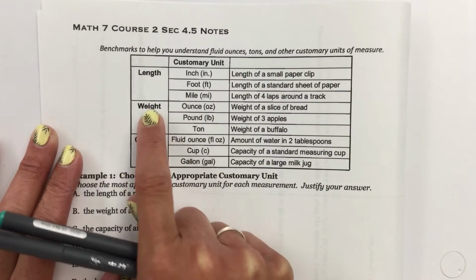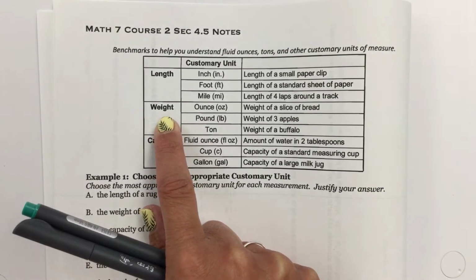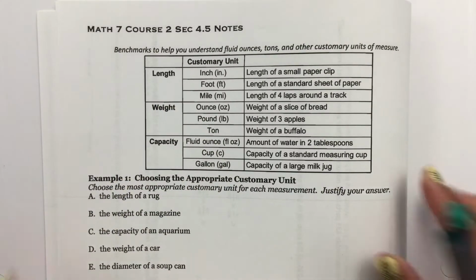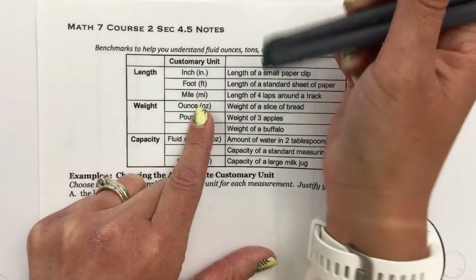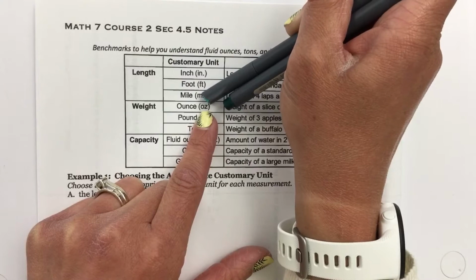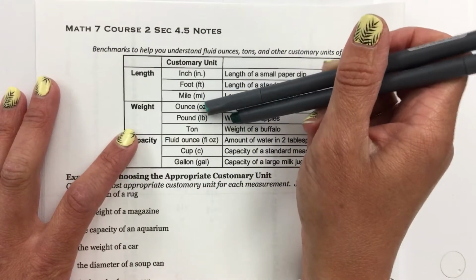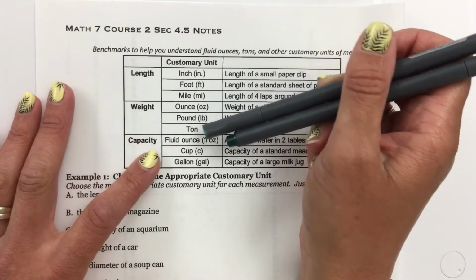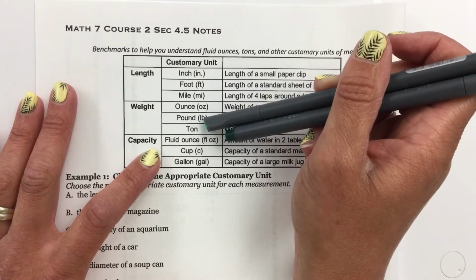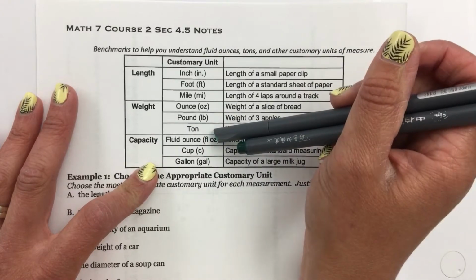We measure length, width, or weight, and capacity. Capacity is how much something holds. Weight is how much it weighs. And then length would be the actual units of something. So customary measurements that you guys are familiar with would be inches, feet, and miles. Those are going to measure how long something is. Customary measurements that measure weight would be ounces or pounds. That's how we would weigh ourselves. And tons, that would be how much a large animal or a vehicle would be weighed. And then capacity would be how much something can hold.